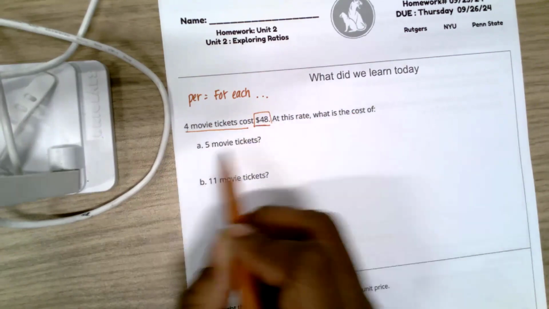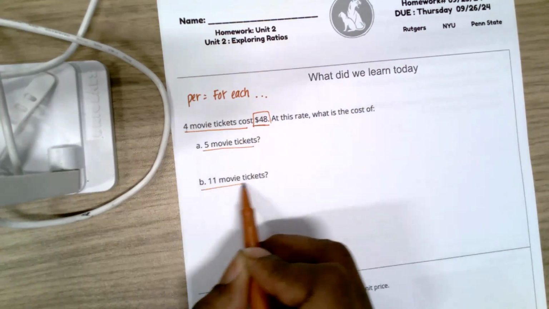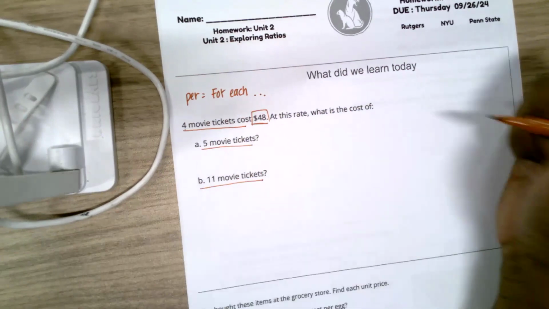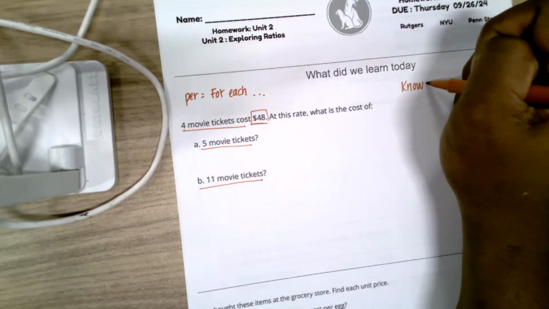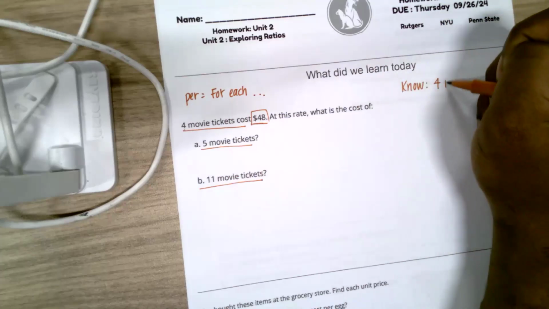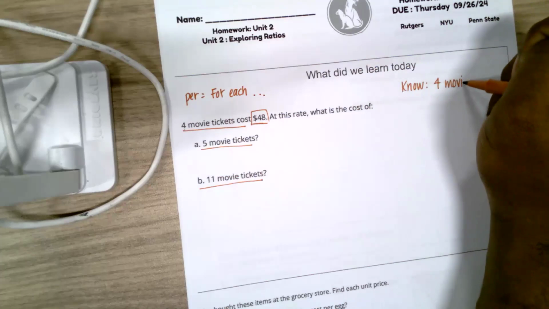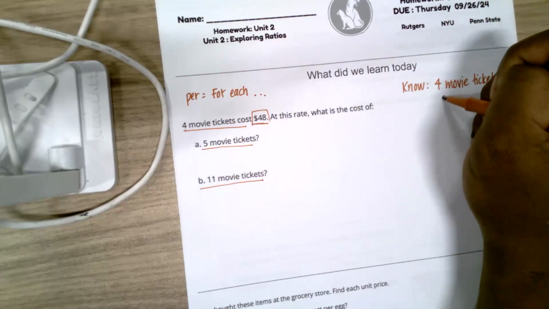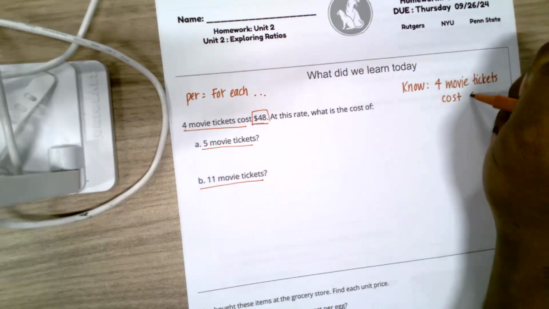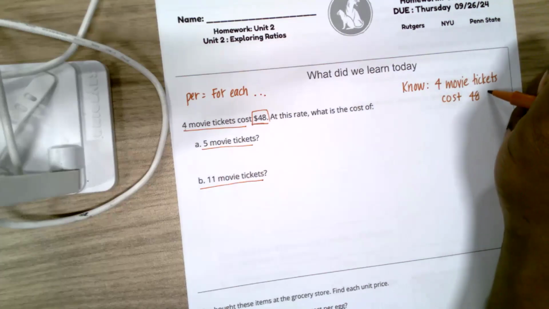What is the cost of 5 movie tickets and 11 movie tickets? So what do we know? We know 4 movie tickets cost $48.